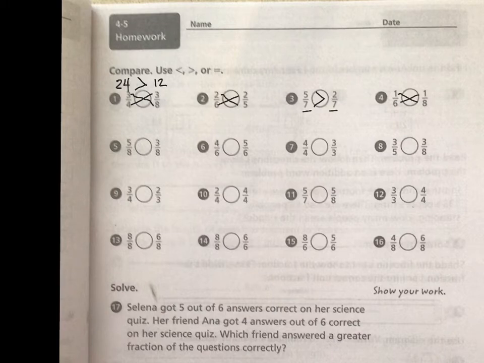All right. So let's do another one together. Let's do number 2. So 6 times 2 is, 2 groups of 6 is 12. 5 times 2 is 10, and that makes it really easy, doesn't it, to tell which fraction is bigger, because 12 is bigger than 10. So I do the big part of the alligator mouth towards the bigger number. Okay, we did number 3.